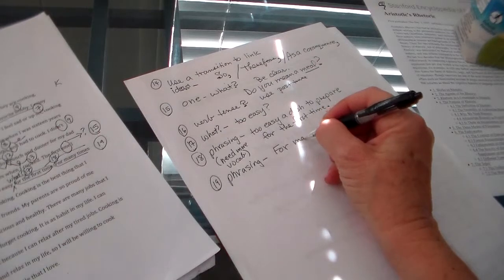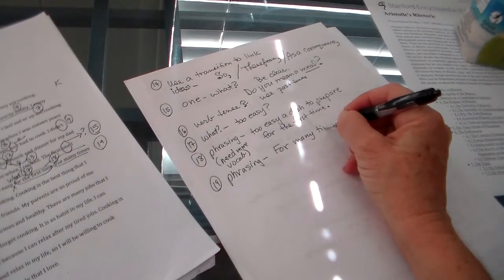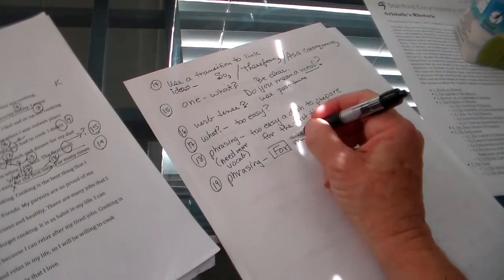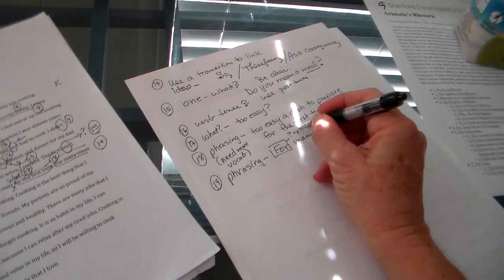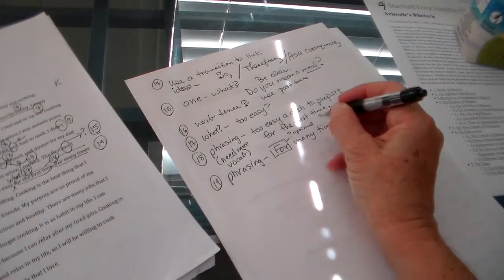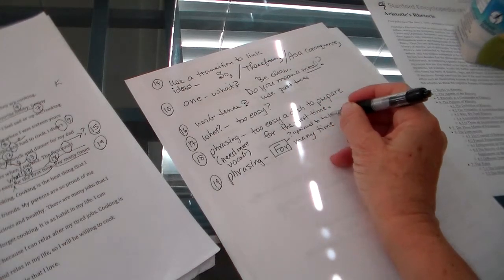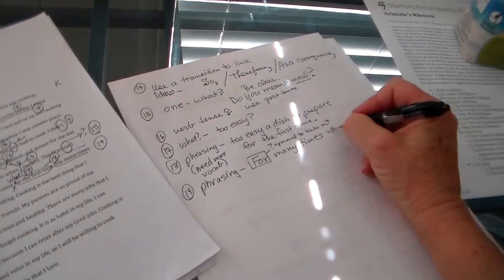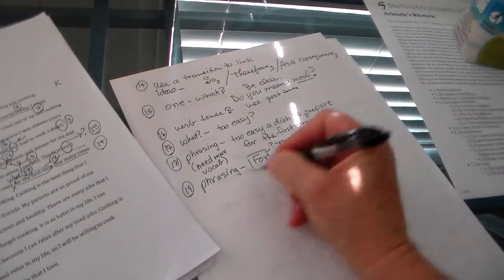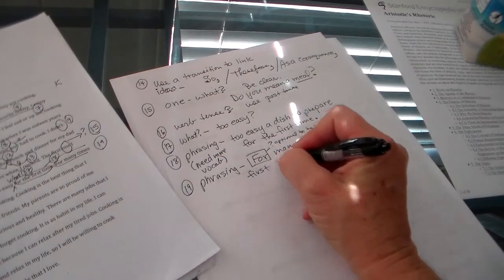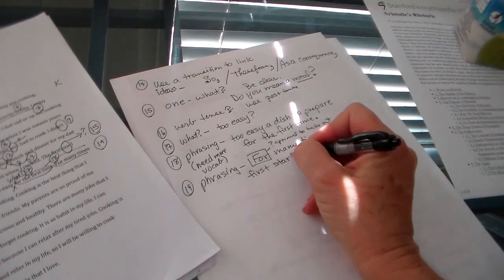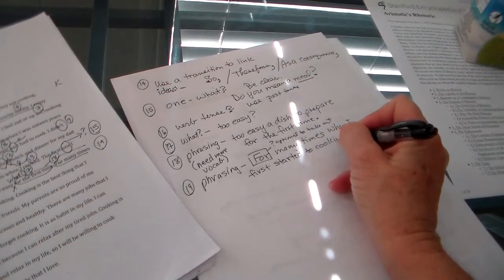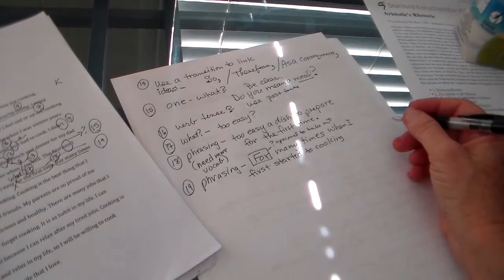For many times, or she might even take this one out, optional to take out. Many times when I first started to cook. We tend to use gerunds instead of the infinitive verb.